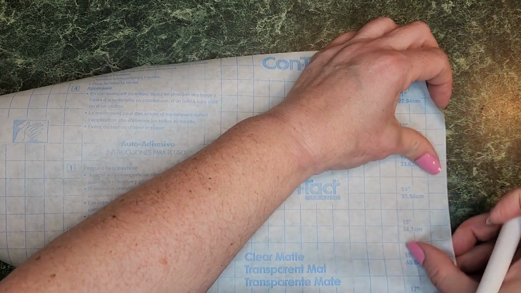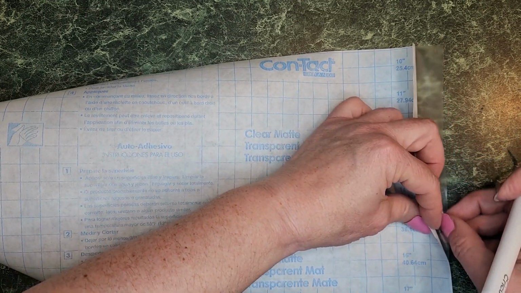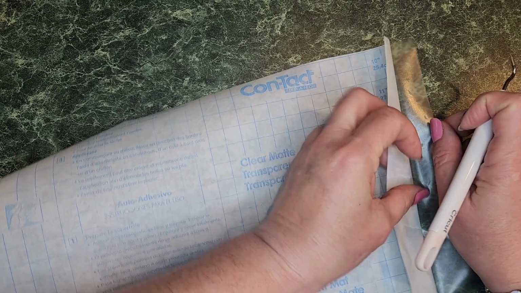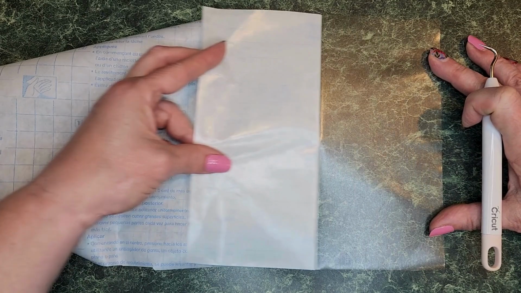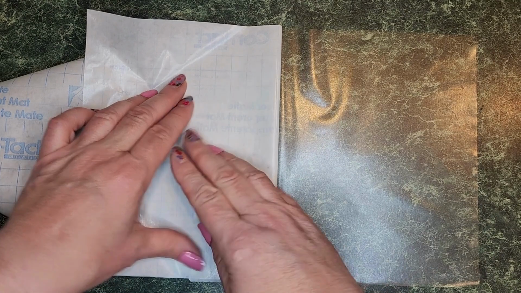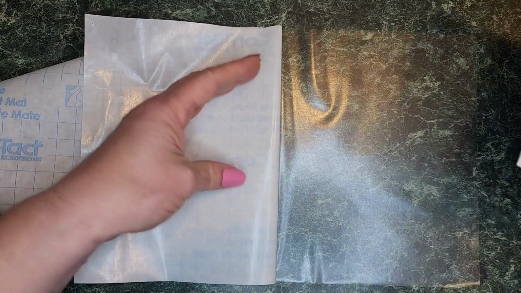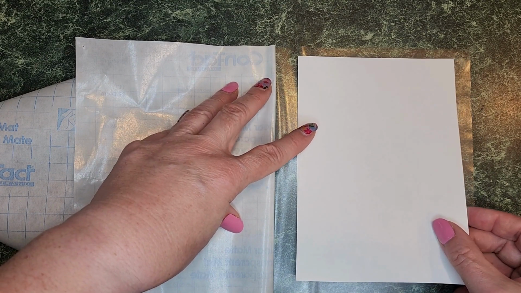All right, and then this obviously is very sticky. Now, I have found that it is a little bit forgiving for this. I'm only going to pull it back part way, like that. And then I'm going to put my first card on. You can put it face up, face down, totally up to you.